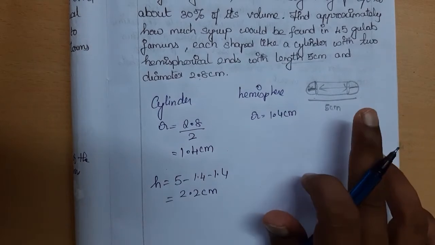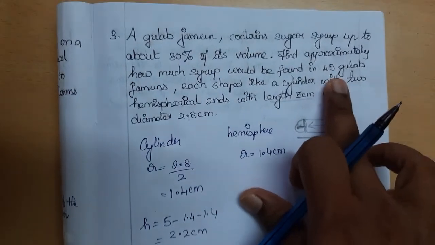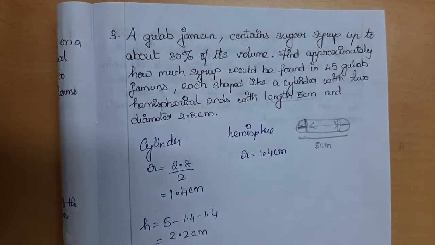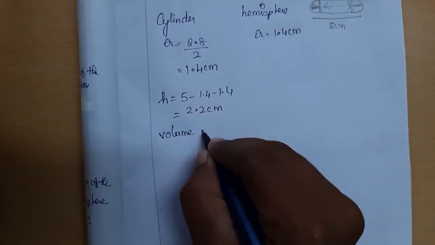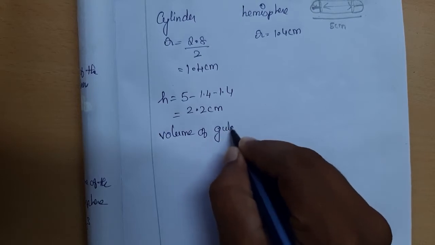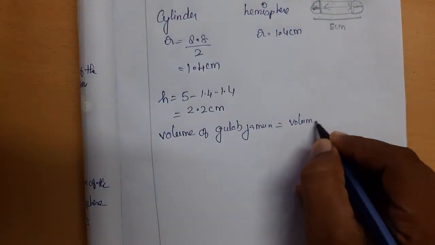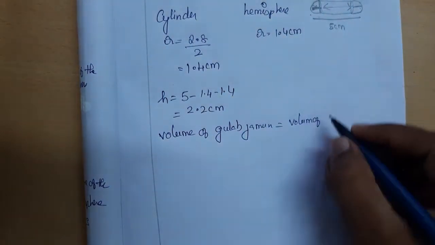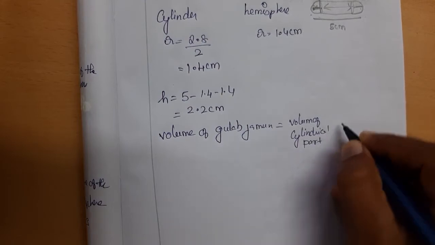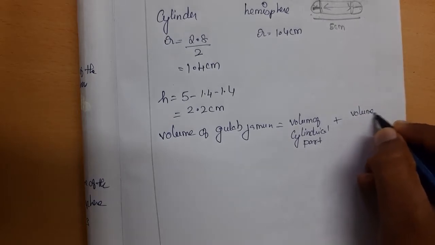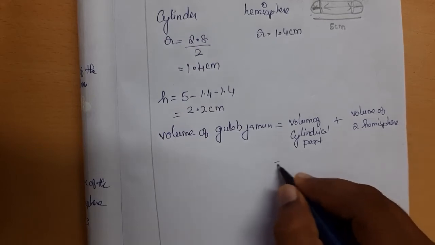So first let me find the volume of one gulab jamun. Then we will find it for 45 gulab jamuns. Then we will find the 30% for the sugar syrup. So the volume of a gulab jamun is equal to the volume of the cylindrical part plus the volume of two hemispheres.